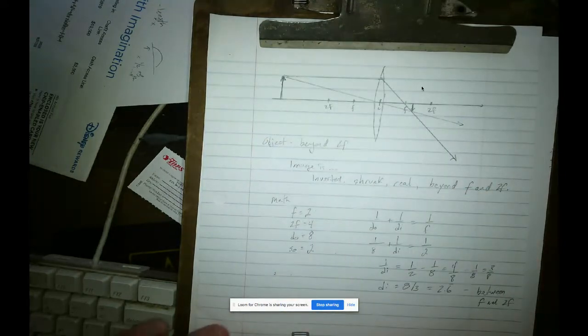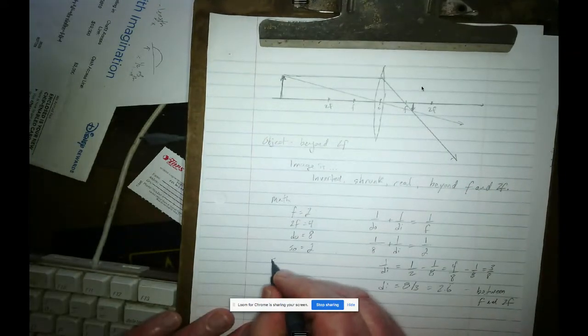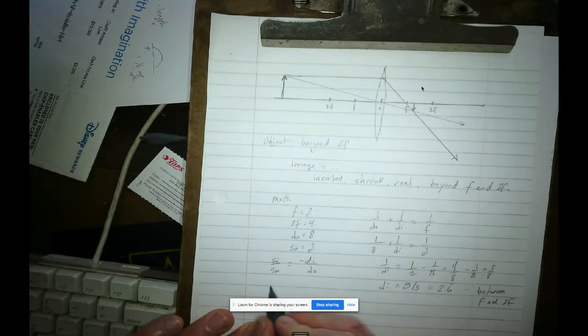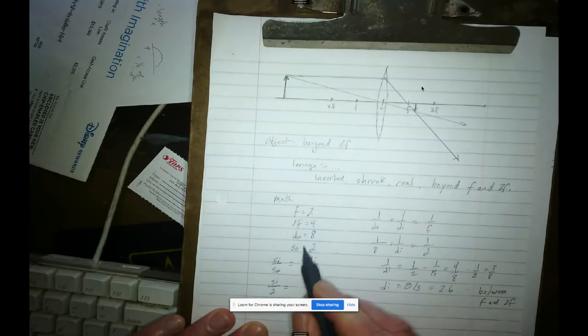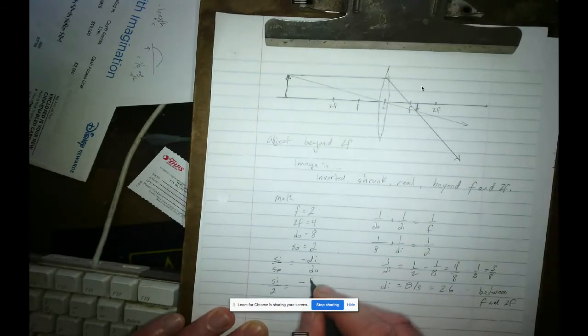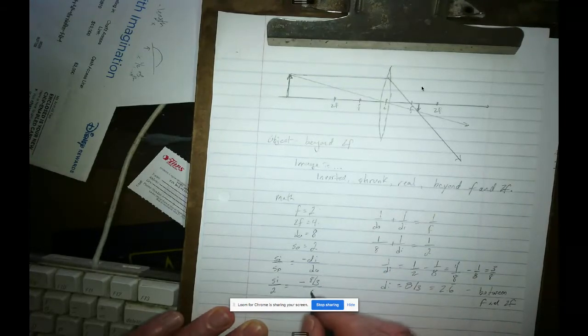And if I do the size equation, size of the image over size of the object is minus dI over dO. SI is what we're looking for, over 2, equals minus 8/3 over dO, which was 8.